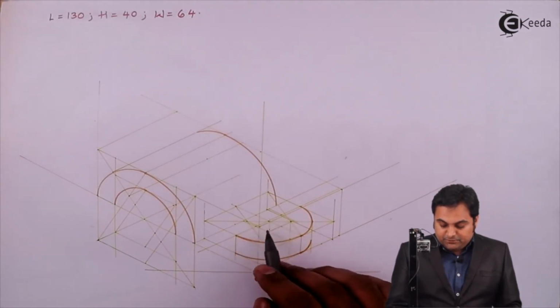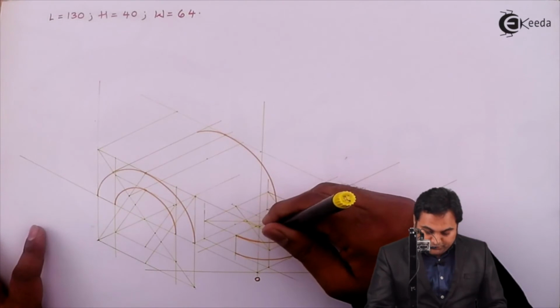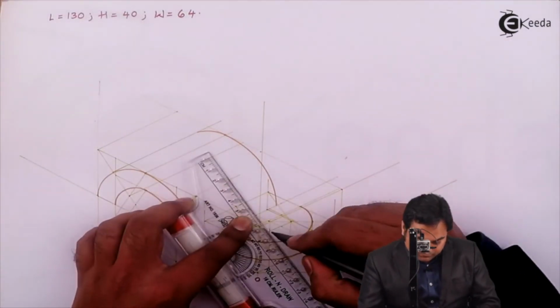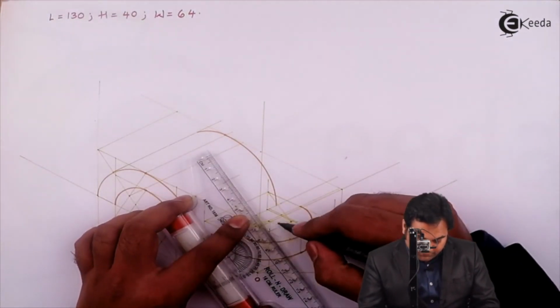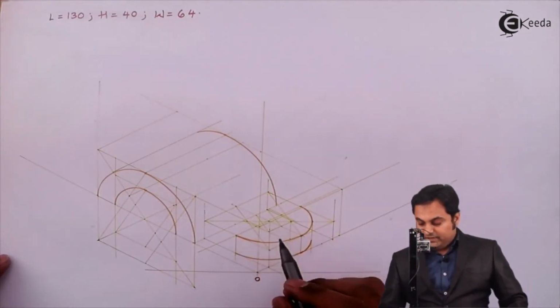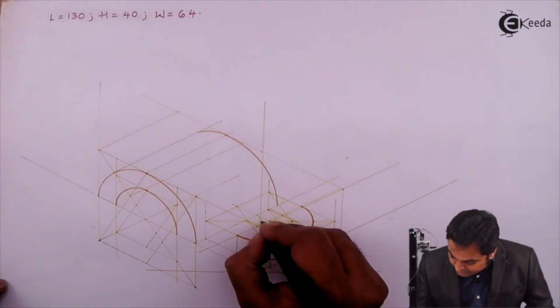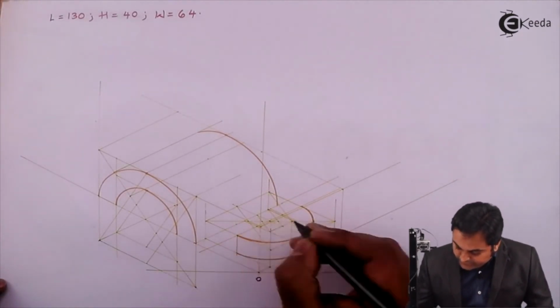Here I have the midpoints, so connecting them, the top midpoint to the bottom opposite corner, bottom midpoint to the top corner, and where these lines are cutting the longer diagonal, I'll mark those points as the centers.